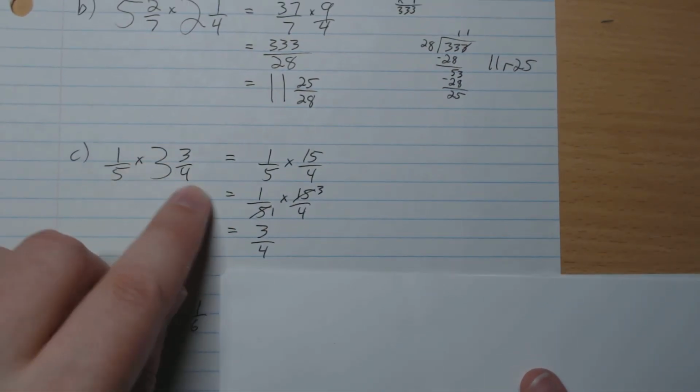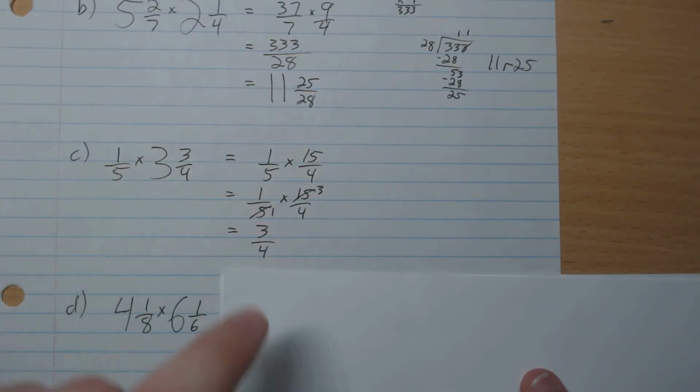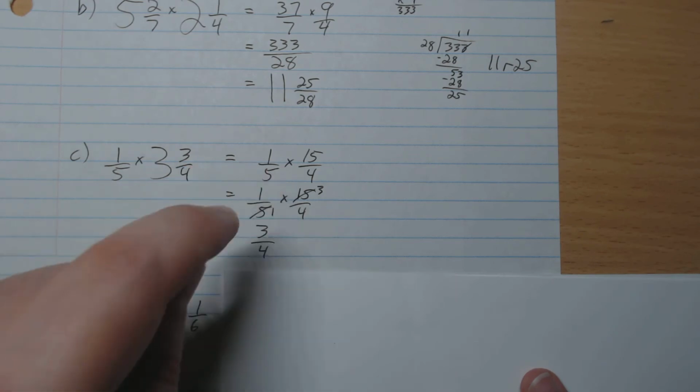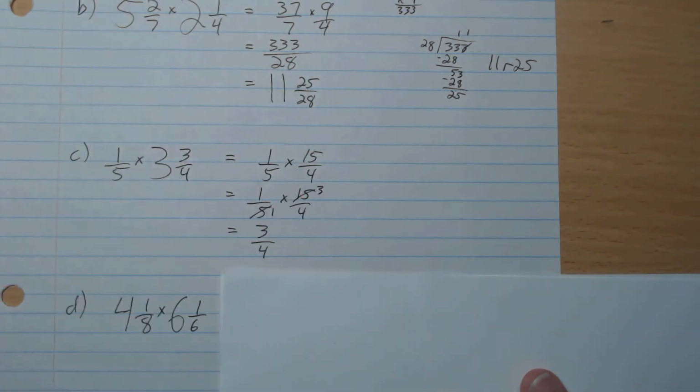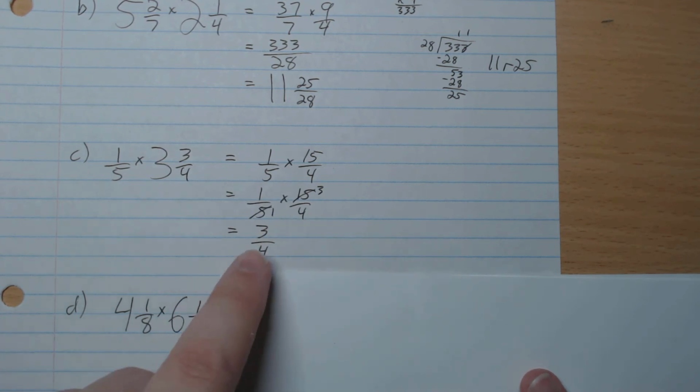Next, 15 over 4 times 1/5. 5 is in common, bang bang. What's left is 1 and 3. So we have 3 on the top and 4 on the bottom. So our answer here is 3/4.